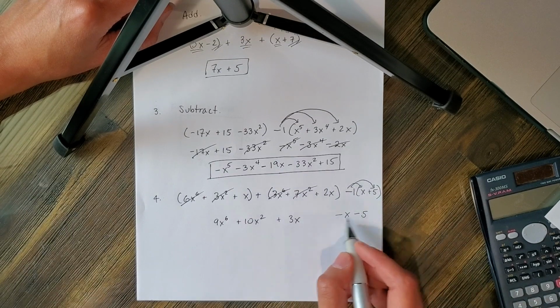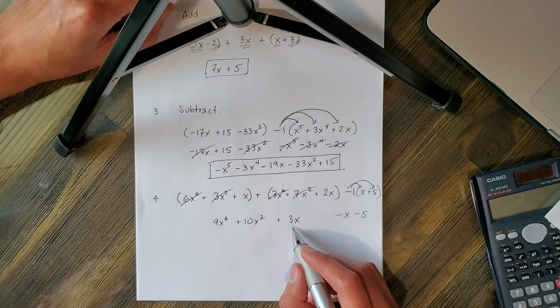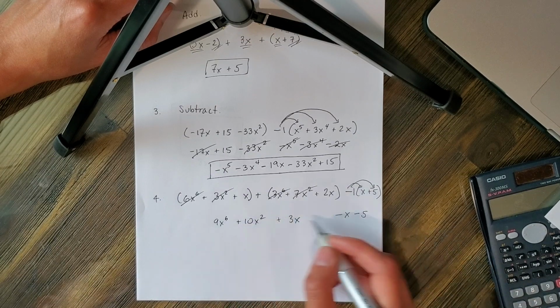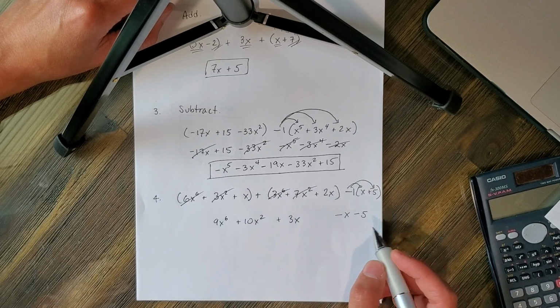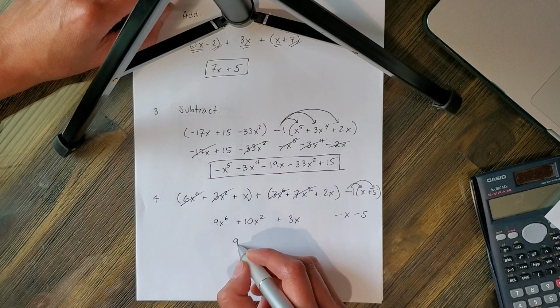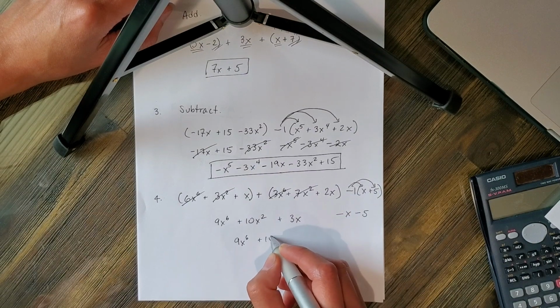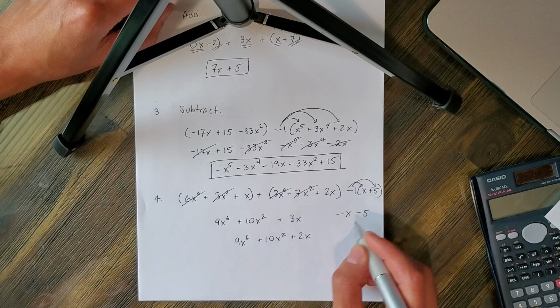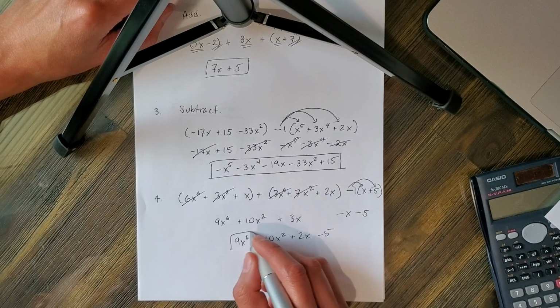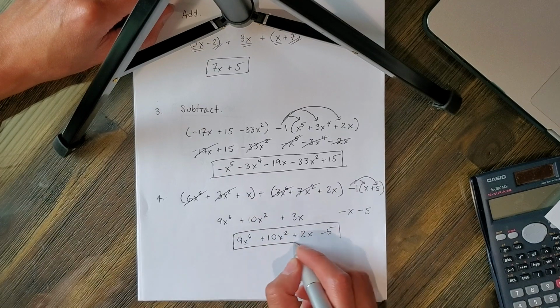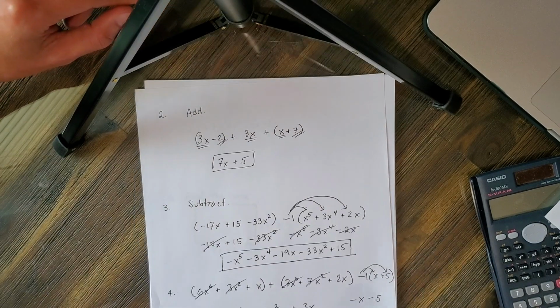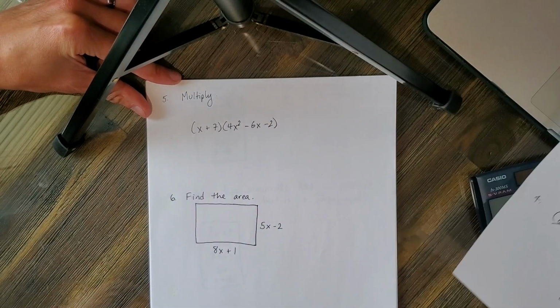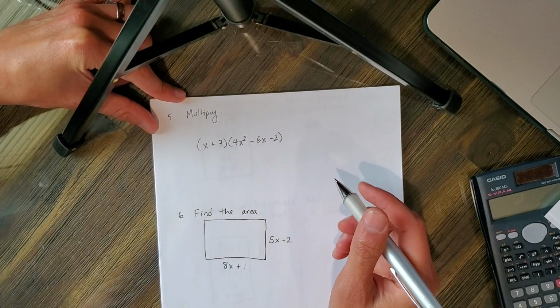Okay? Now I wrote this off to the side, but it's still part of the same expression here. So 3x minus x, just combine those two, and that'll be our final answer. So we have 9x to the 6 plus 10x squared, and then 3x minus 1x, that's going to be 2x, and then minus 5. Okay? All right. So far, so good.